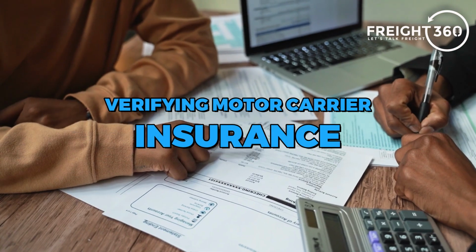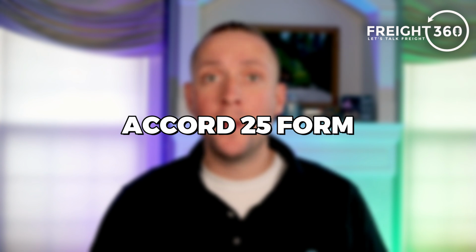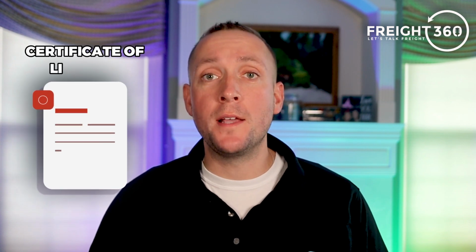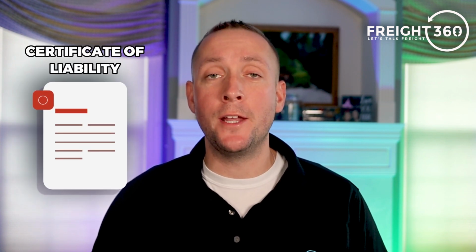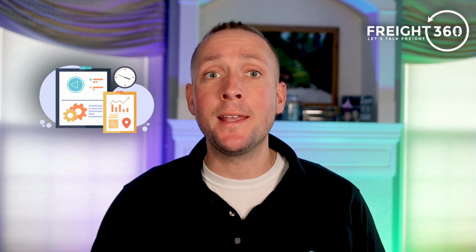When you're verifying a motor carrier's insurance, you'll often see a copy of their ACORD 25 form. An ACORD 25 form is a standard document used in the insurance industry, particularly in the United States. It's known as the Certificate of Liability Insurance form. This form provides proof of insurance and summarizes the key aspects and conditions of a specific policy.